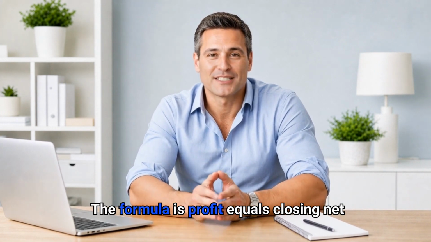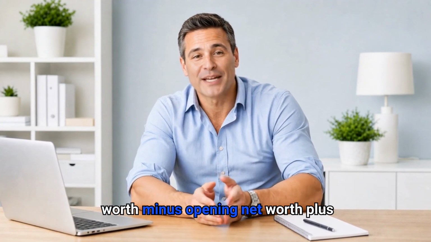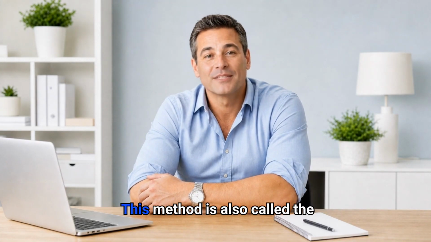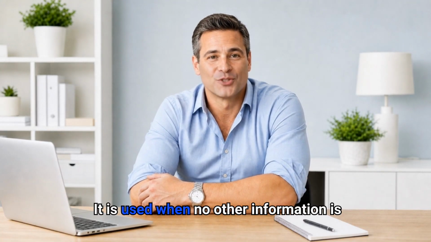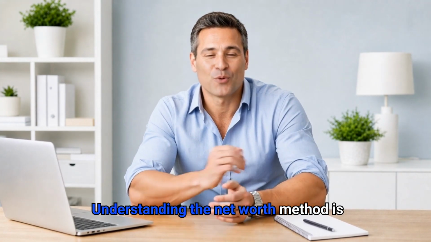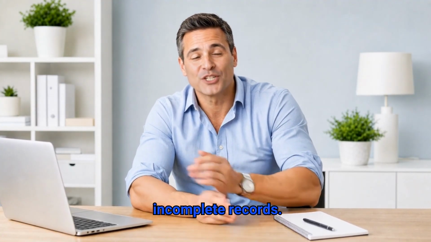The formula is profit equals closing net worth minus opening net worth plus drawings minus additional capital. This method is also called the statement of affairs method. It is used when no other information is available. Understanding the net worth method is essential for calculating profit from incomplete records.